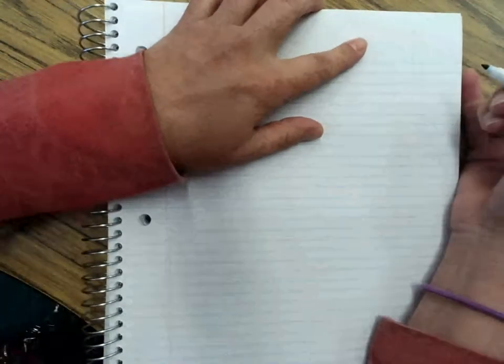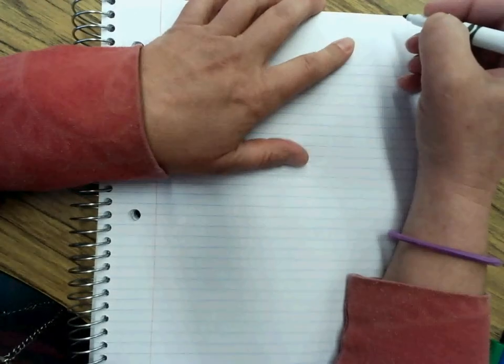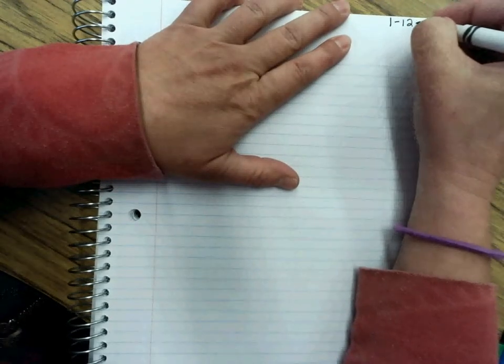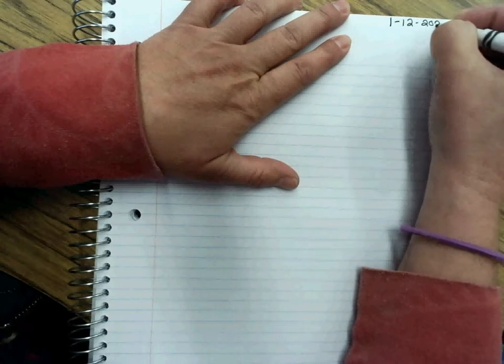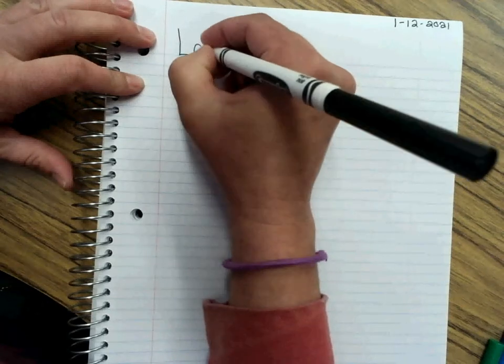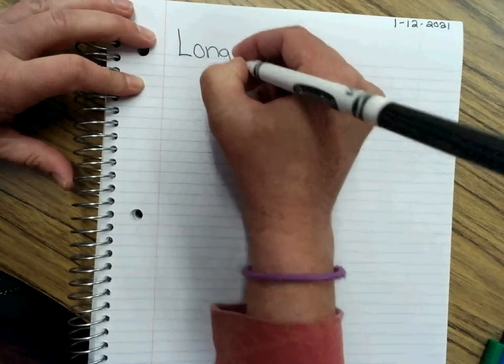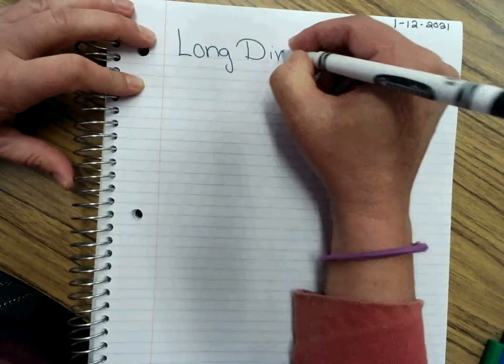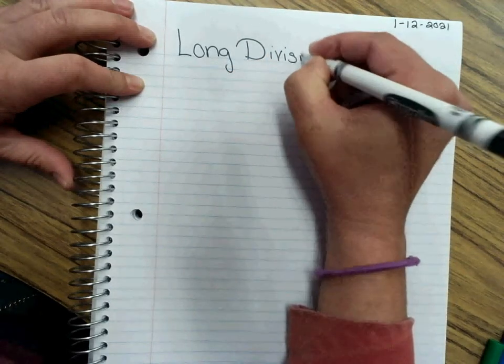And remember, you don't have to use both of these methods. You just have to choose one that works best for you, but I do want you to try both of them. So this is the 12th. Okay, and so we're going to just title this one here. We put this in our table of contents too, but we put standard algorithm. So long division.